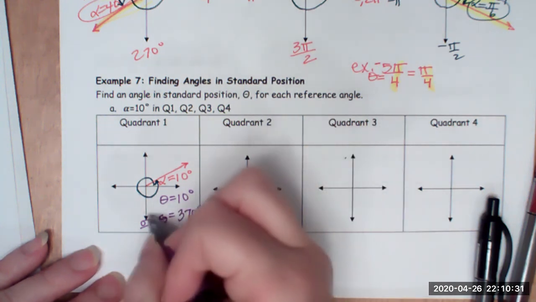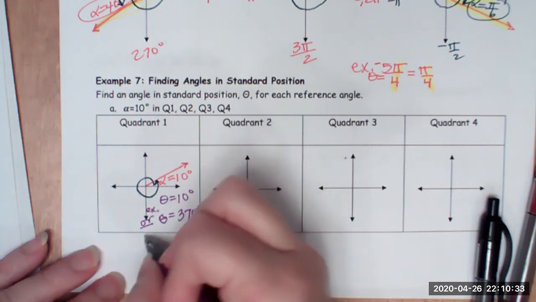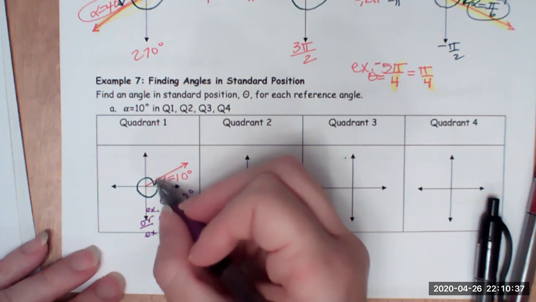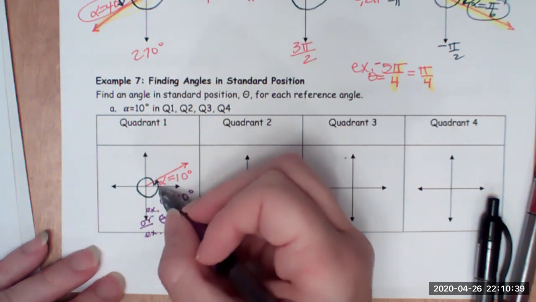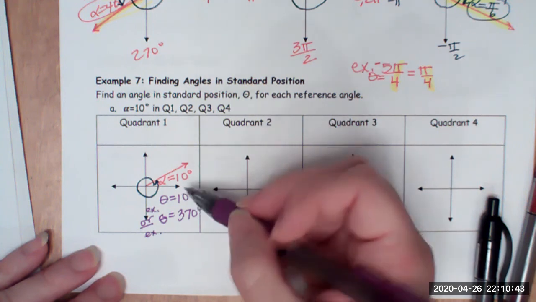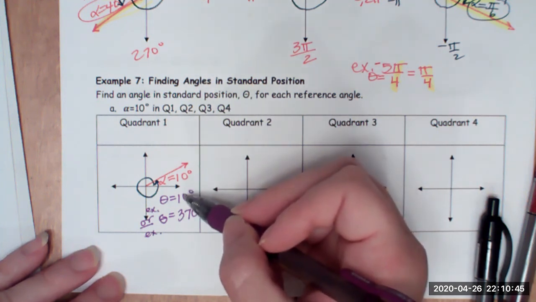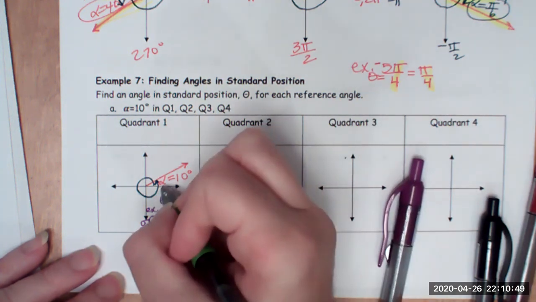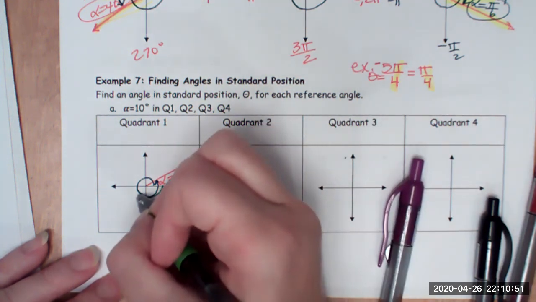These are just examples, okay? I can have an infinite number of theta values because there's an infinite number of coterminal angles with that 10-degree angle, right? So if I wanted to, for example, I could subtract 360, go the other way. So for example, if I were rotating clockwise instead of counterclockwise, right?